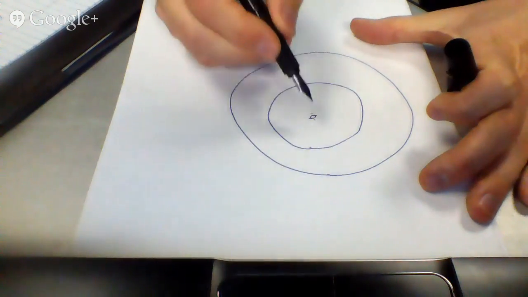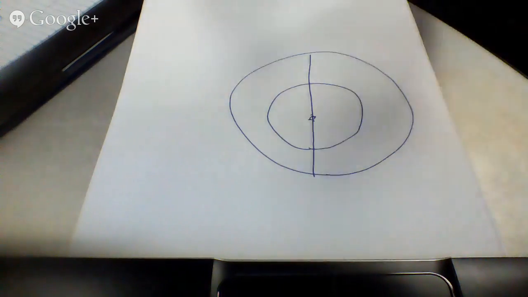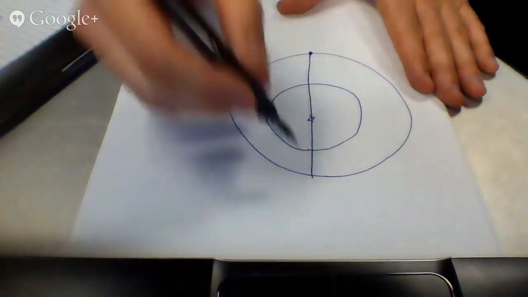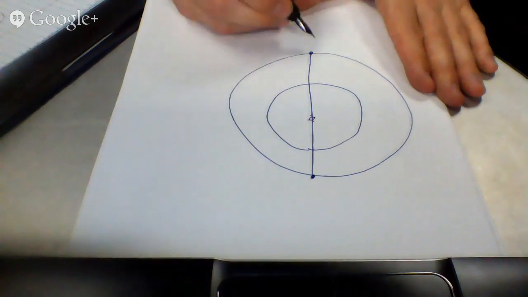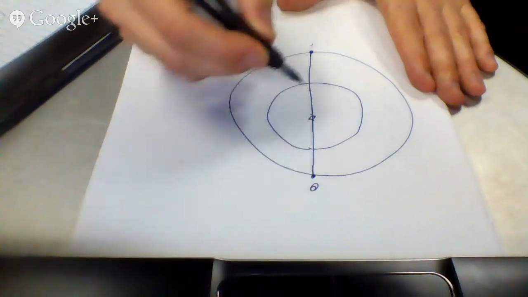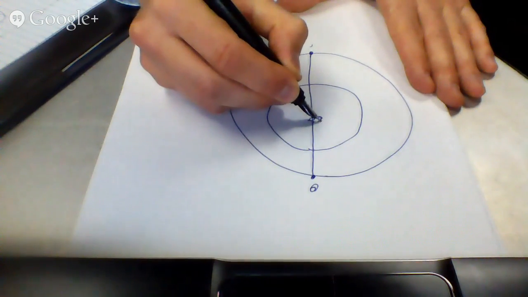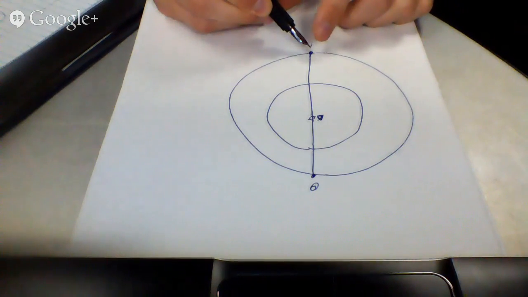Now what he's going to do is he's looking for this line of apsides. So here's where Mars is at aphelion, and here's where it is at perihelion. So I think he calls this one iota, and he calls this theta here, and this is alpha. I'm writing upside down, so forgive me here.